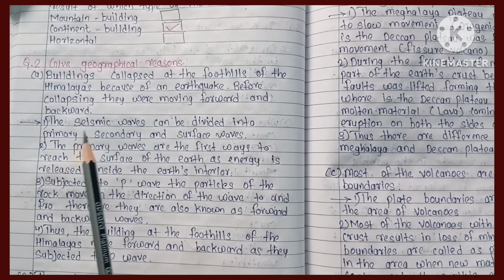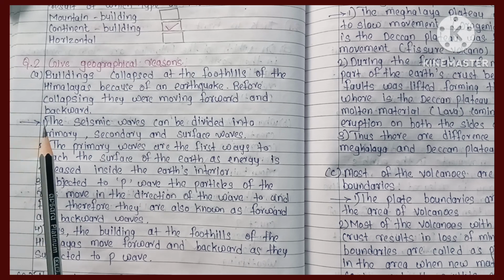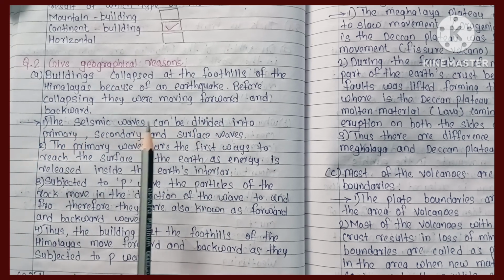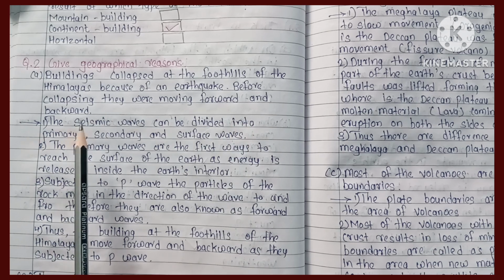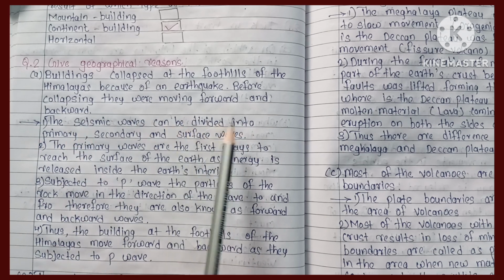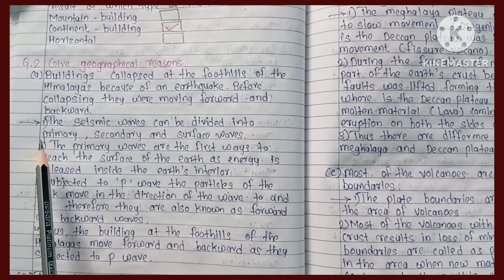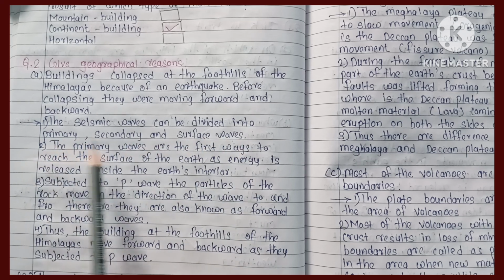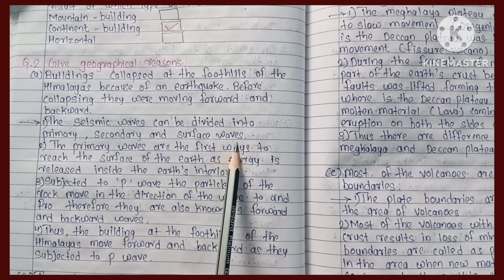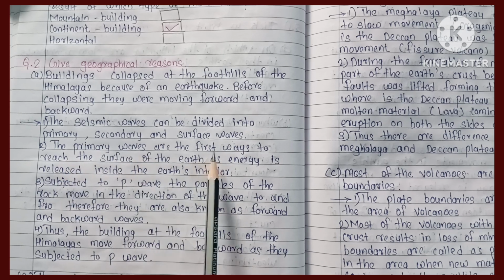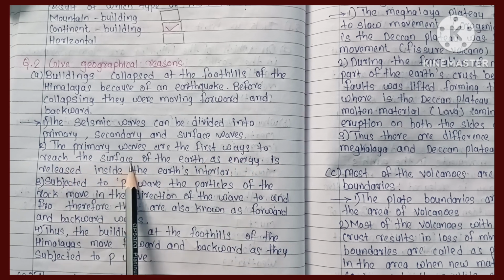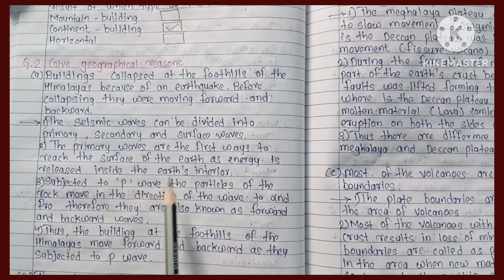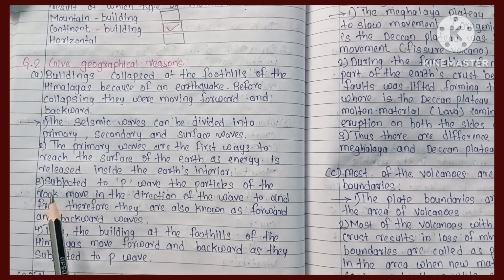Second question, give geographical reasons. First, buildings collapse at the foothills of the Himalayas because of an earthquake. Before collapsing, they were moving forward and backward. Answer: the seismic waves can be divided into primary, secondary and surface waves. The primary waves are the first waves to reach the surface of the earth as energy is released inside the earth's interior.